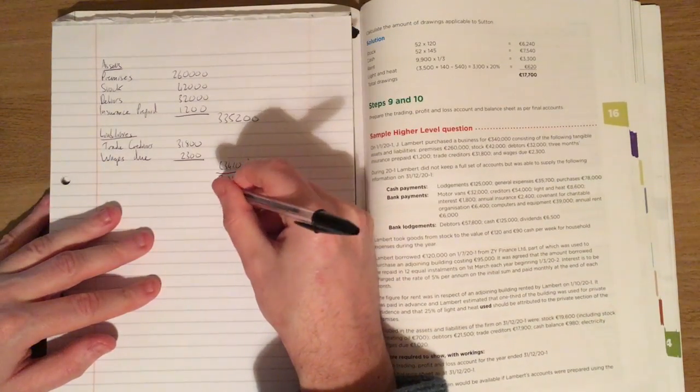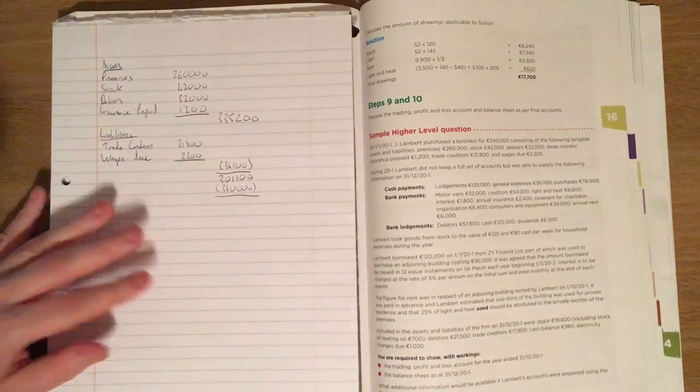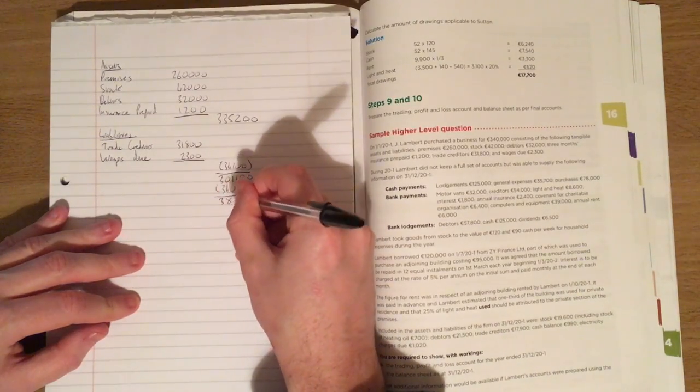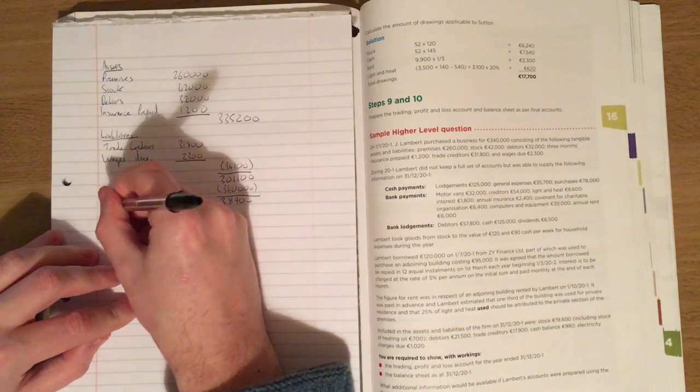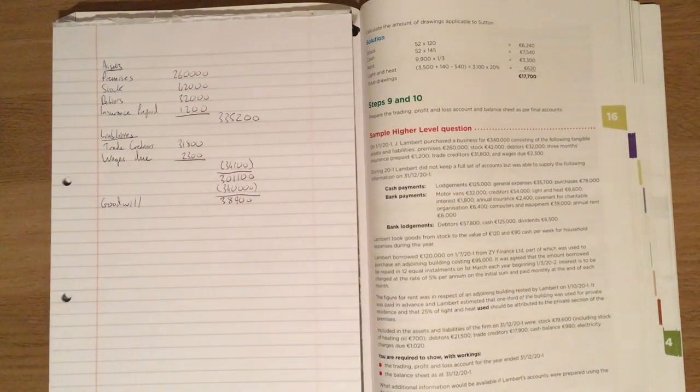So that's goodwill. We just take the 340,000 that he pays away from the 301,100 that it's worth, and I get 38,900 goodwill. And that's what's going to go on the balance sheet as goodwill.